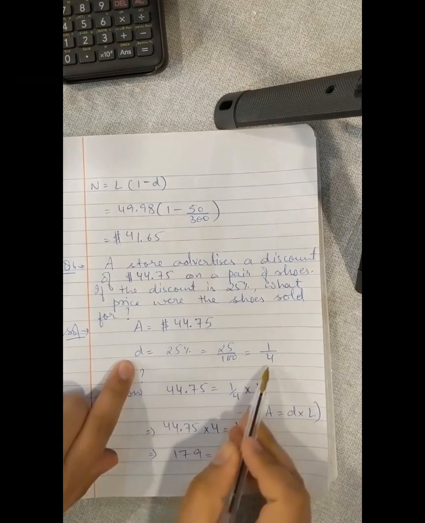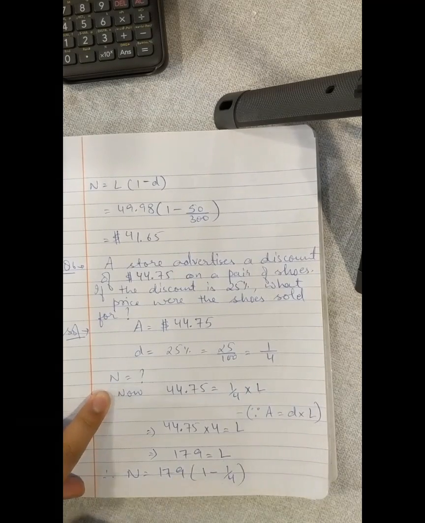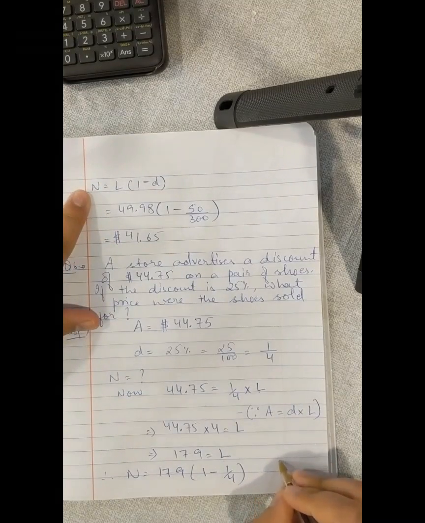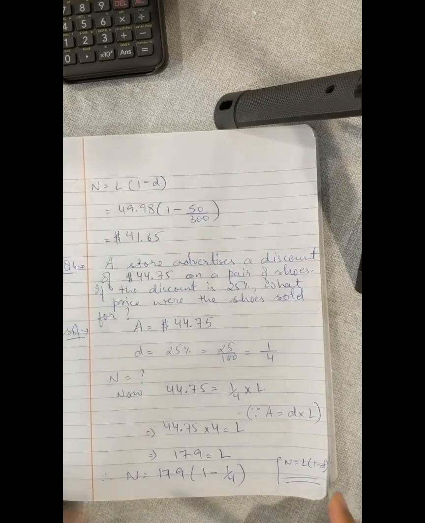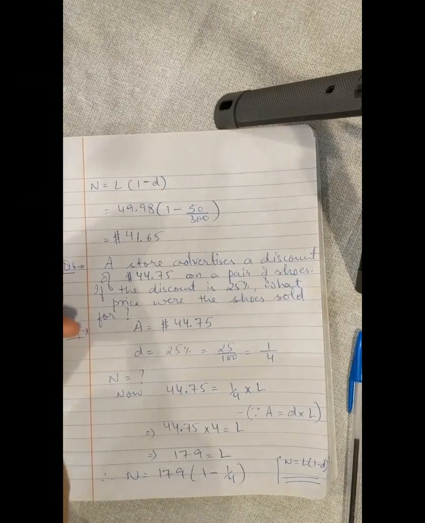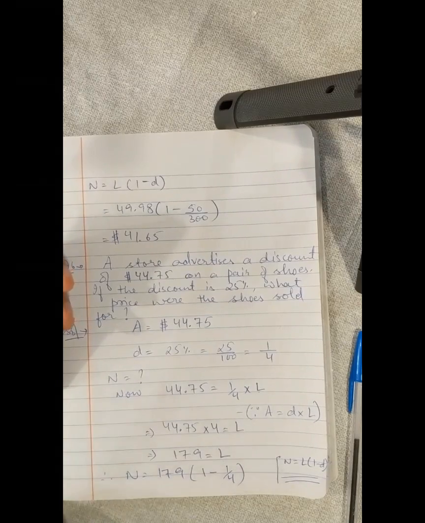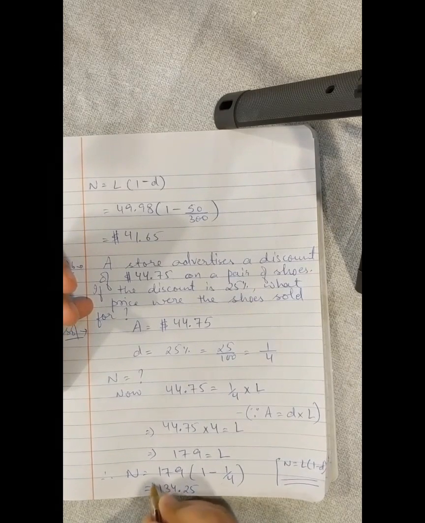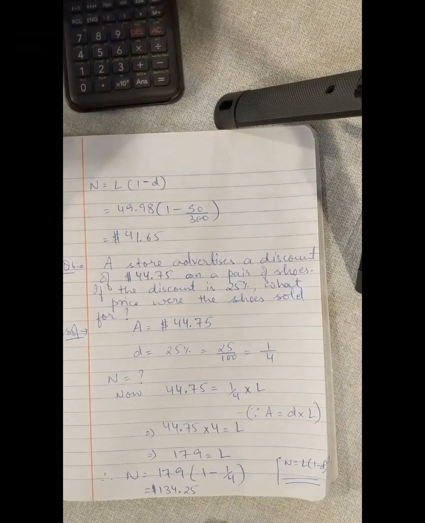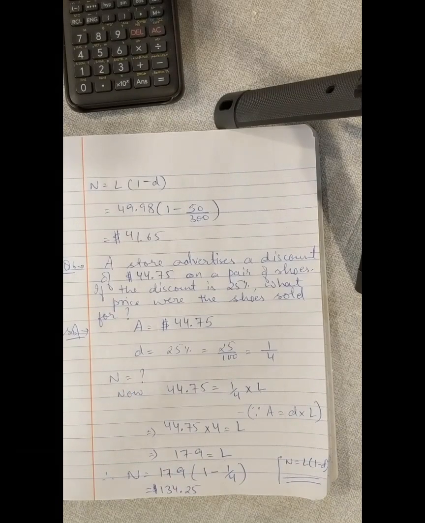Now we have the list price, we have the discount, we can find N. Therefore N equals 179 times 1 minus 1 by 4, with the formula N equals L times 1 minus D. Now let's solve this. I already have 179 on my screen. Multiply by, bracket start, 1 minus 1 divided by 4, bracket close. It gave me 134.25. That's the final answer. In this question we used the formula for the amount of discount and the net price. Net price is the last price for which the item will be sold.